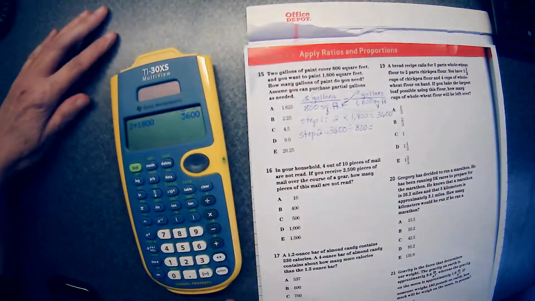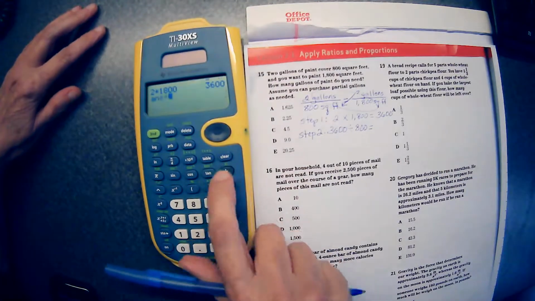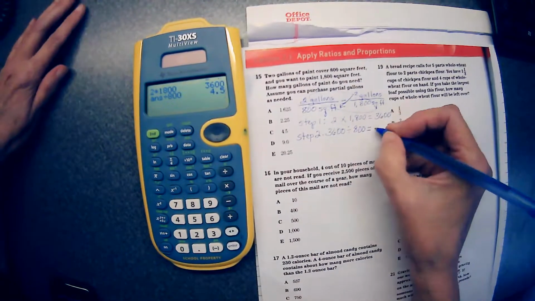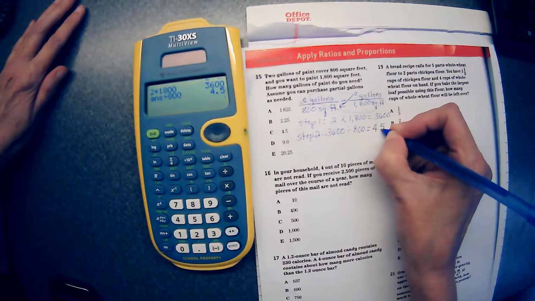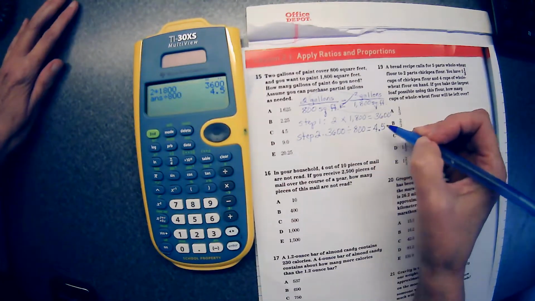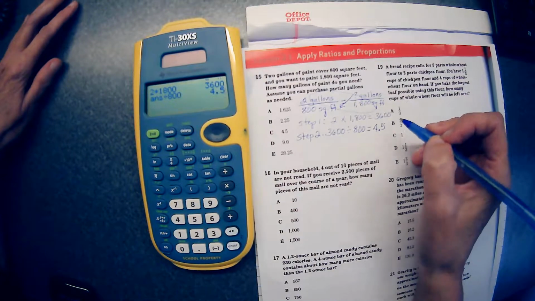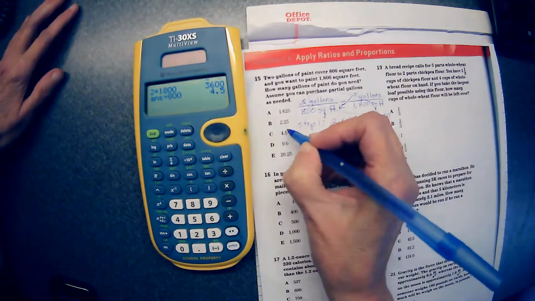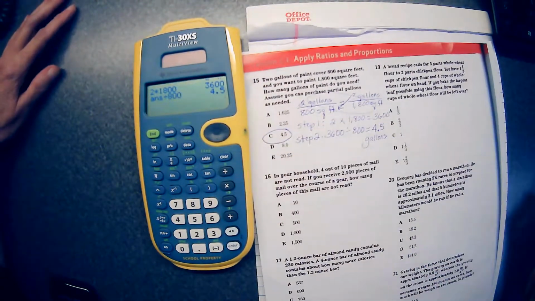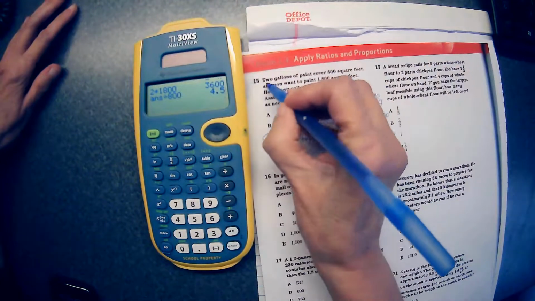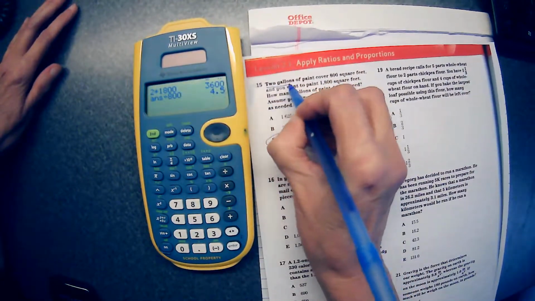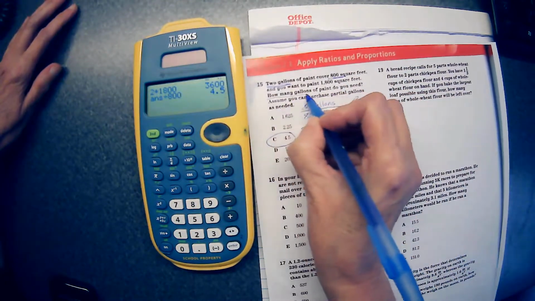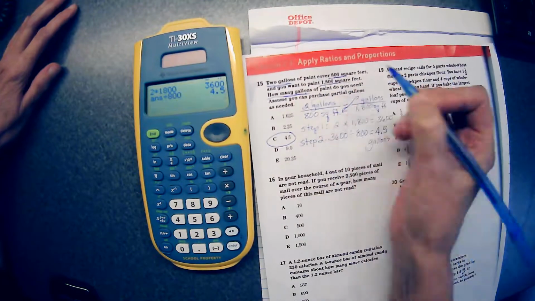So I already have 3,600 in my window, divided by 800, enter, I have my answer. 4.5, or 4 5/10, or 4 1/2 gallons. So, correct answer is right there. So what we needed in our word problem was 2 gallons that cover 800 square feet. How many gallons cover 1,800 square feet?